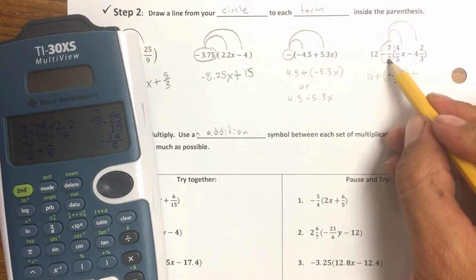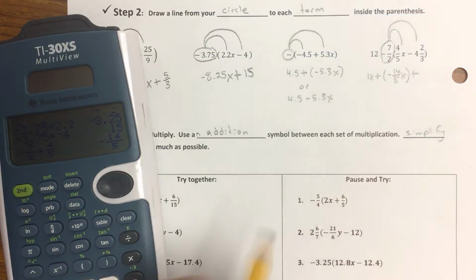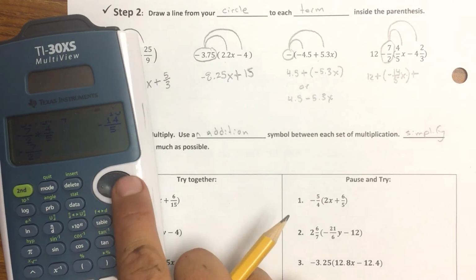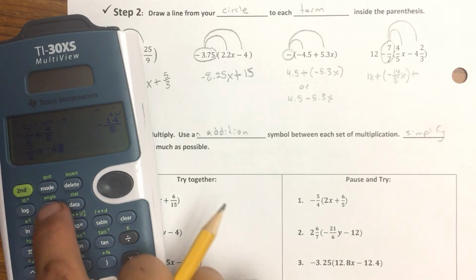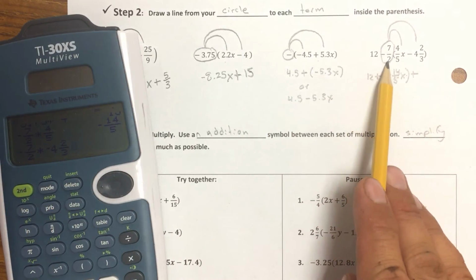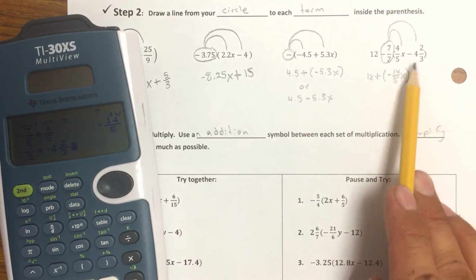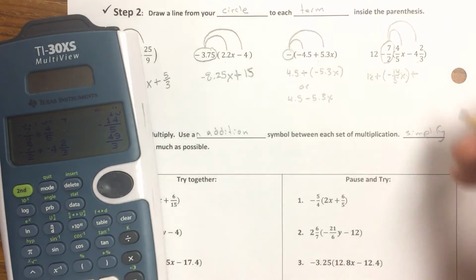Now I've got negative 7/2 multiplied by negative 4 2/3. So I'm going to put negative fraction 7/2 multiplied by negative 4 2/3. Now I want to look at my picture before I hit enter. I've got negative 7/2, which is what I want, times negative 4 2/3, which is what I want. So it looks correct, so I hit enter, and I get an answer of 49/3.